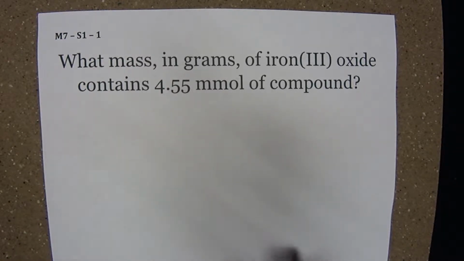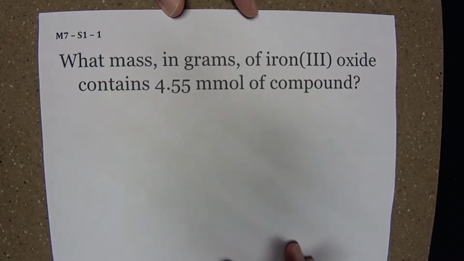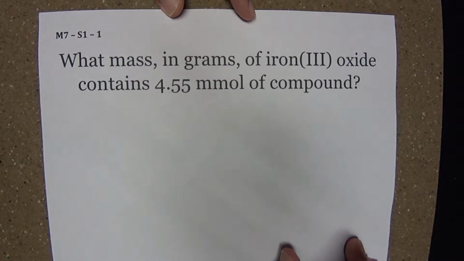Module 7, Problem Set 1. Here we're asked what mass in grams of iron(III) oxide contains 4.55 millimoles of compound.